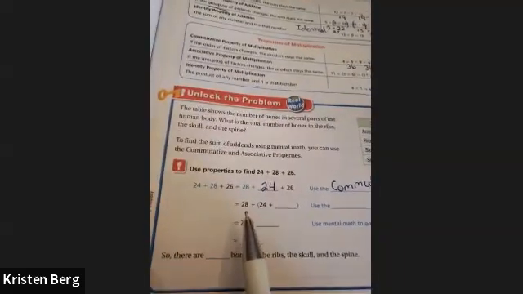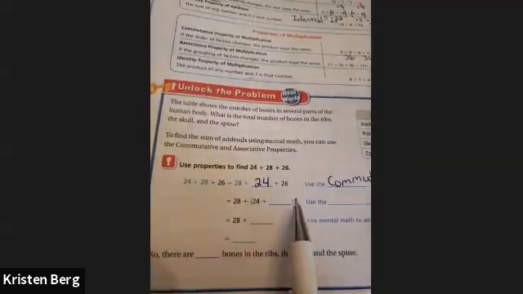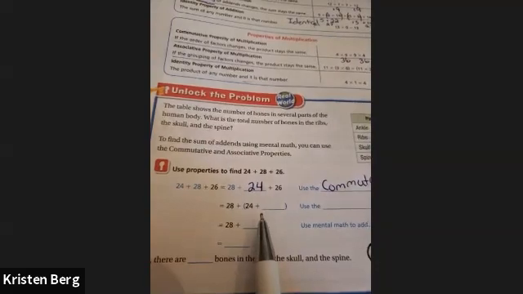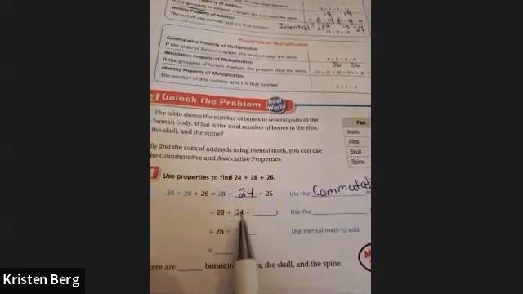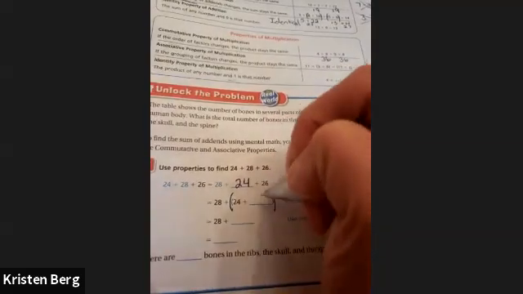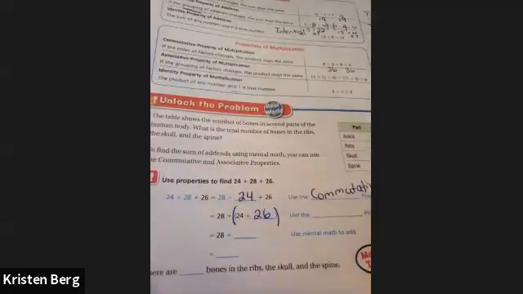All right, now what they did here, and this is what I don't like, they're just telling you a different way to add, putting parentheses around. So now they just decided to group differently. So what digit is missing here? It is the 26.